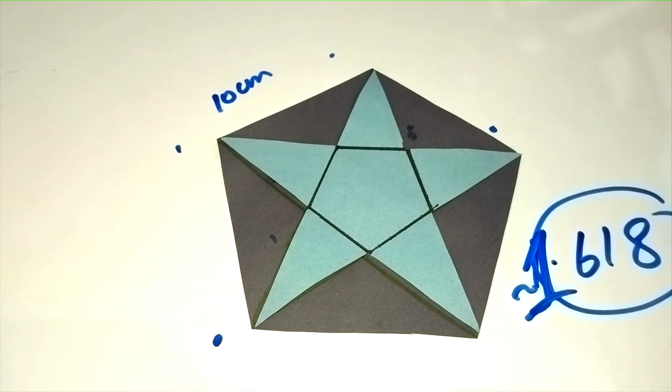So once again the number 1.618 appears in geometry. This is important because it shows us that the golden ratio is not only an algebraic formula, it can be seen in the geometric relationships.